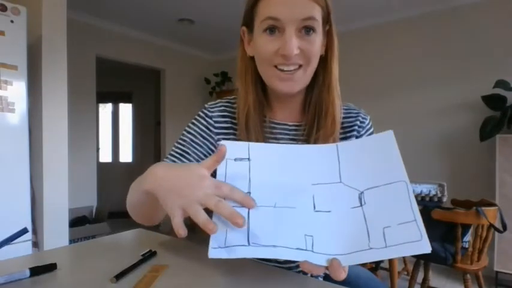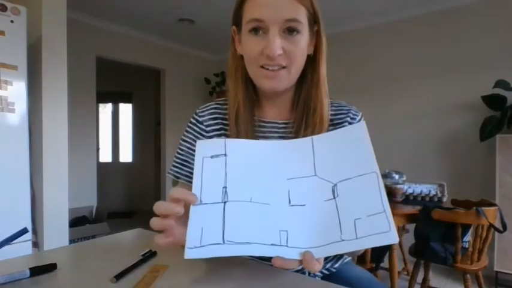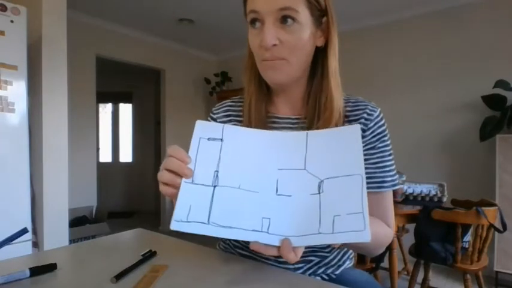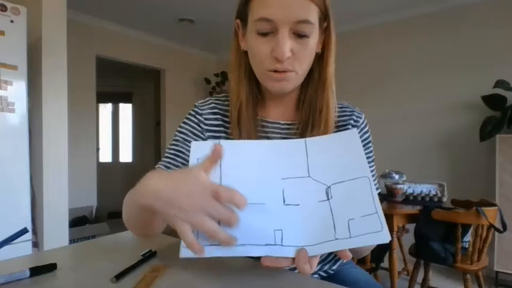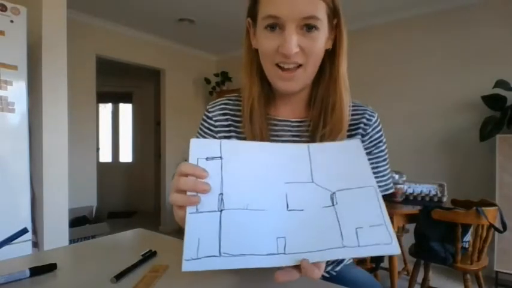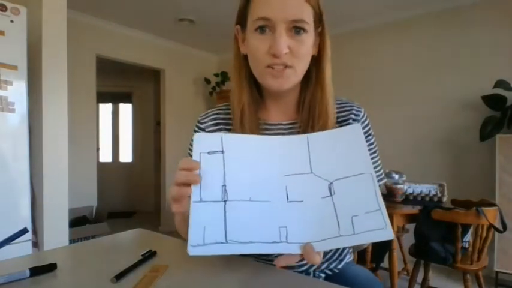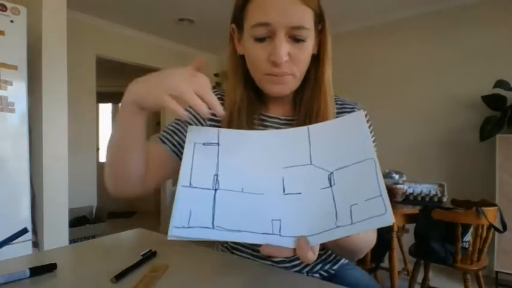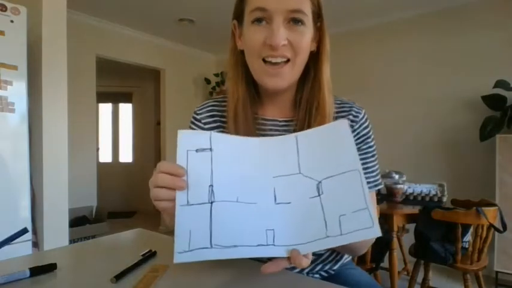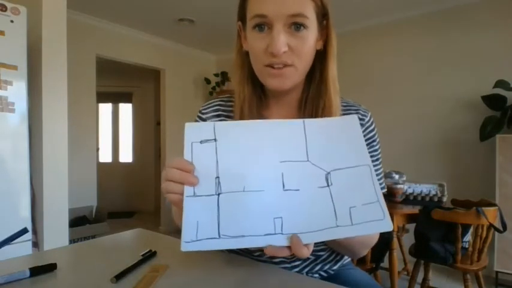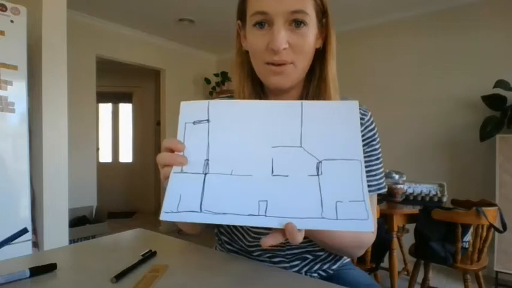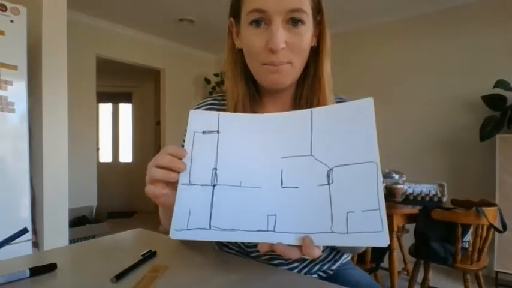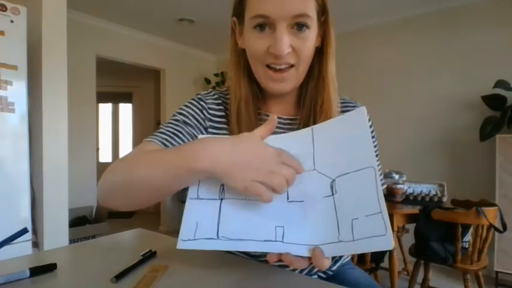Over here I've got my kitchen, and I might have that as the buffet hall or the Hall of Delights. And you've got to answer a riddle in the Hall of Delights or something like that. Or maybe one of your treasures is going to be hidden in the pantry. So have a think about what's in each of these rooms, how you can give them an adventurous theme on your treasure map.